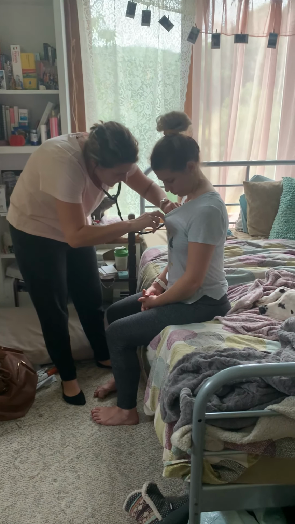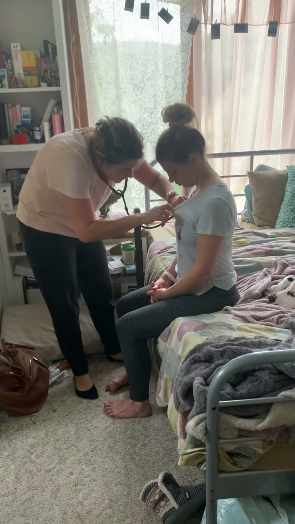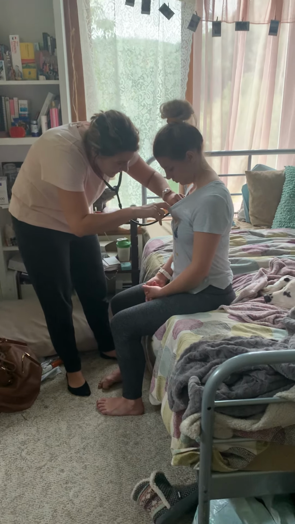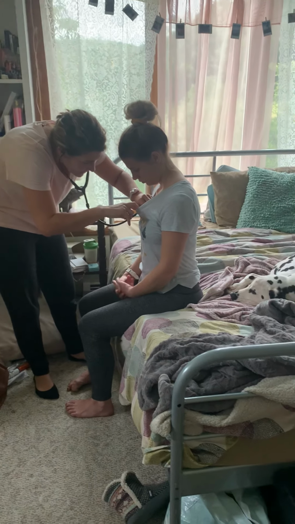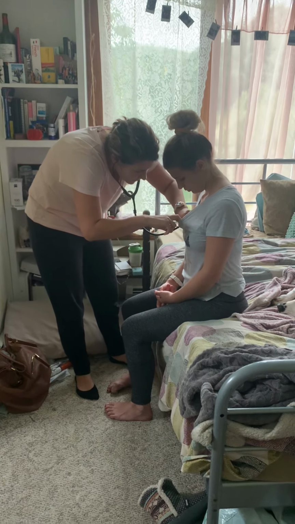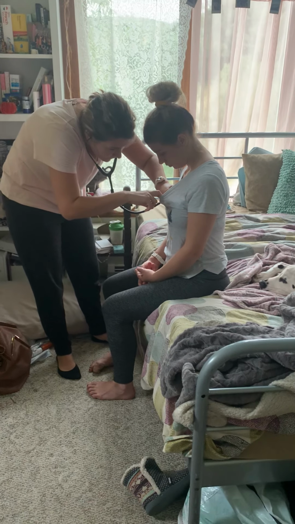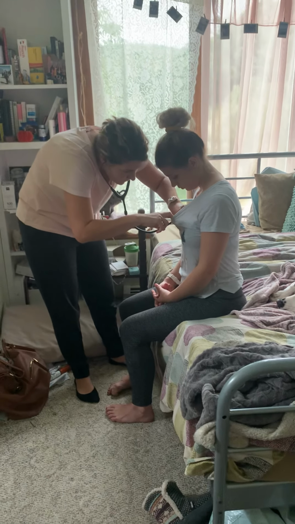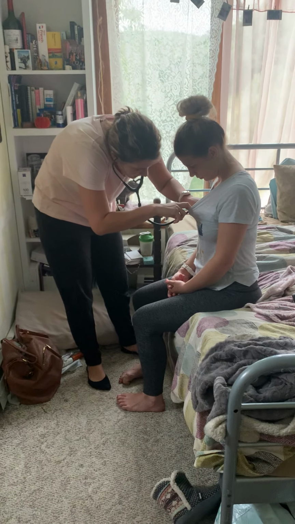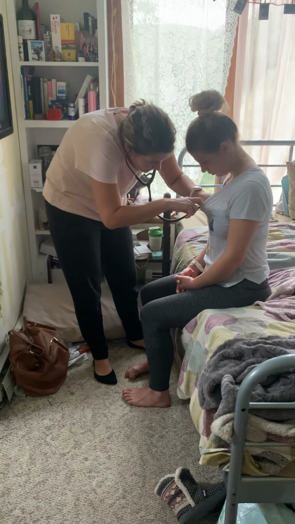And I'm going to go down again and listen to your Erb's point. I should be able to hear the S1 and S2 heart sound equally and most clearly here. And I'm going to go down and listen to your tricuspid. And then we're going to go down again and listen to the mitral and the apex of your heart.